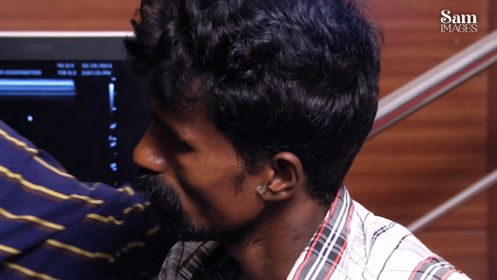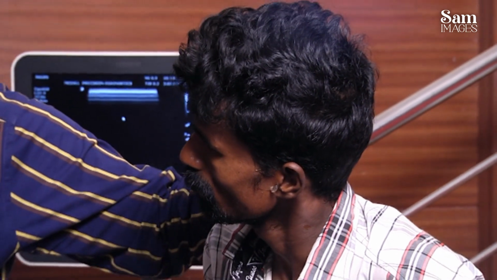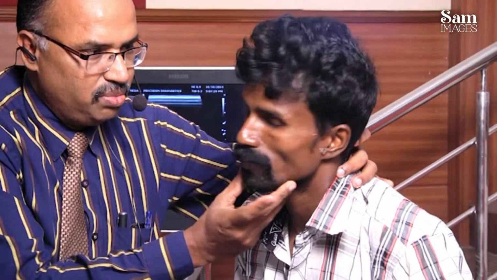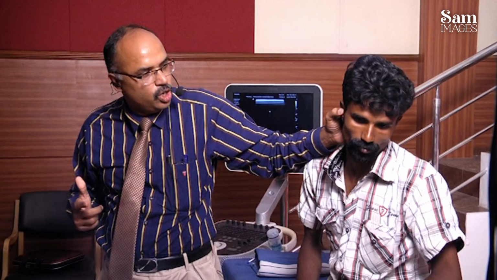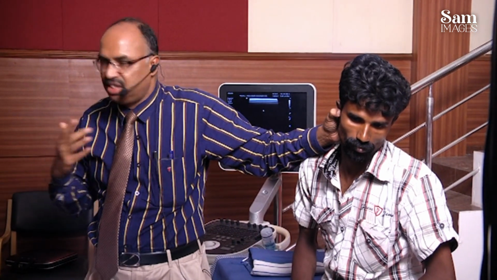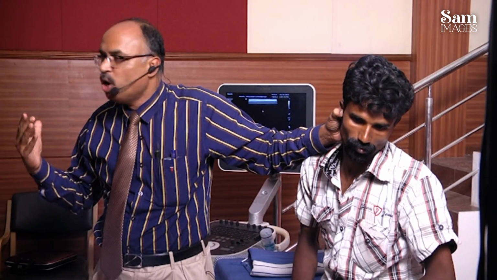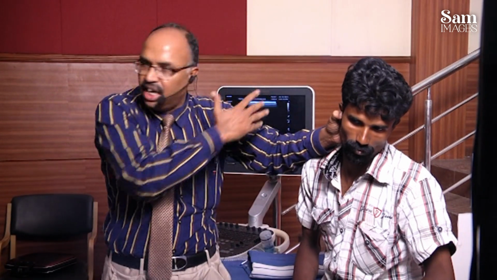After doing this, I am again keeping my thumb on the tragus of the ear. I am pulling the tragus because the joint is very close to it. So I just push the tragus of the ear more towards the ear.